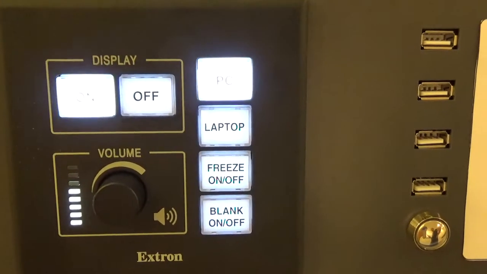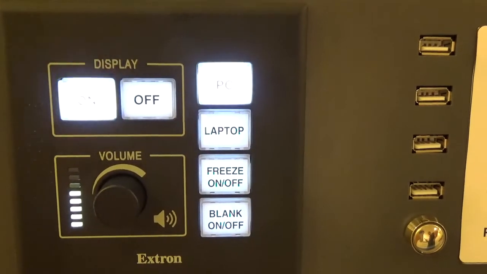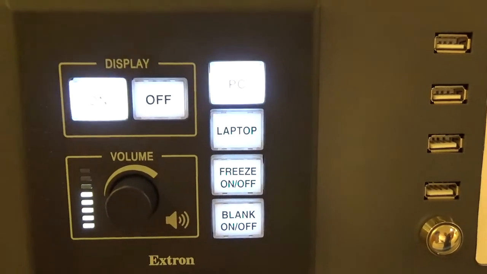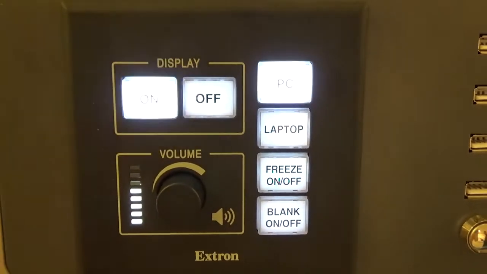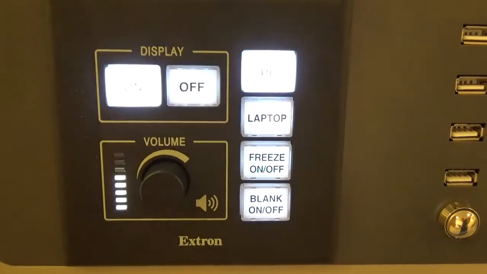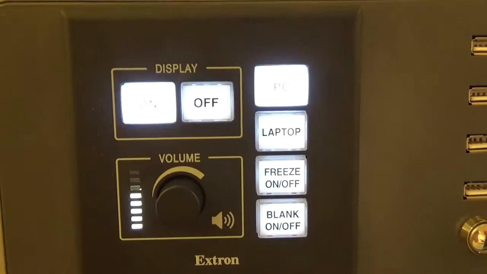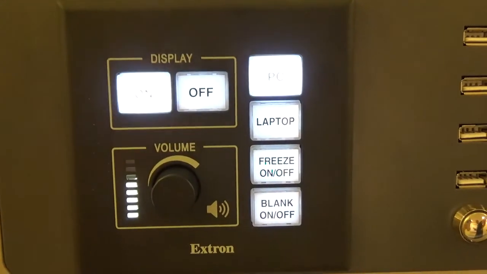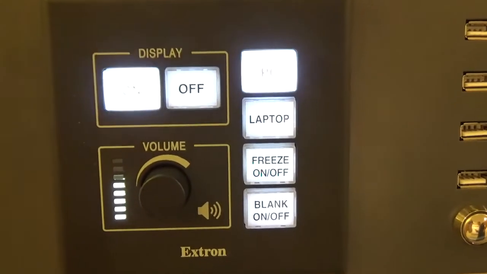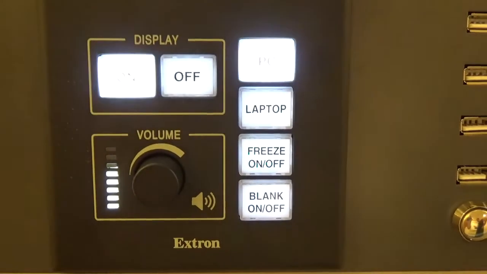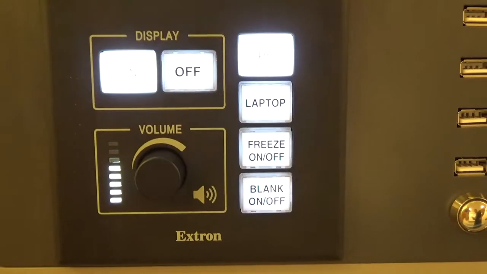When the buttons are blinking, it doesn't take any other input command, so please, as long as you see a blinking button, don't use the control panel. When the blinking is finished, you can then use the control panel.